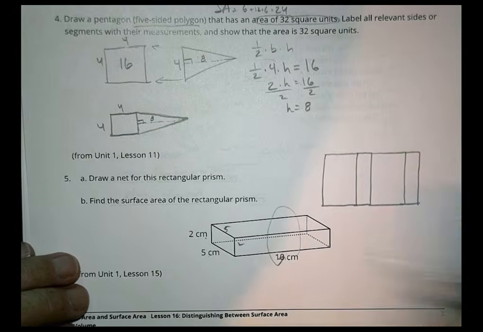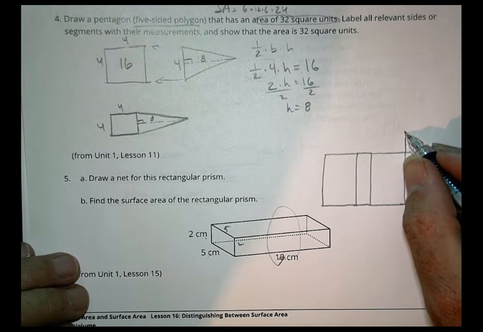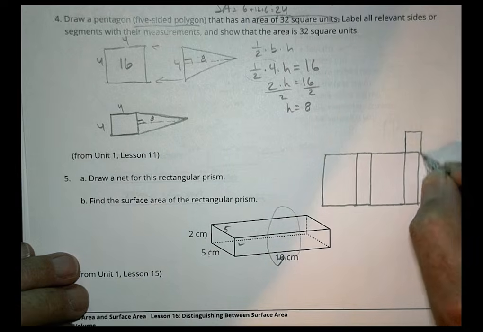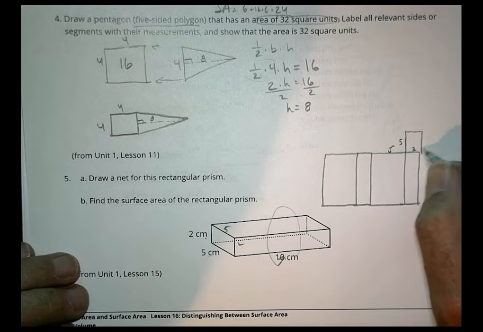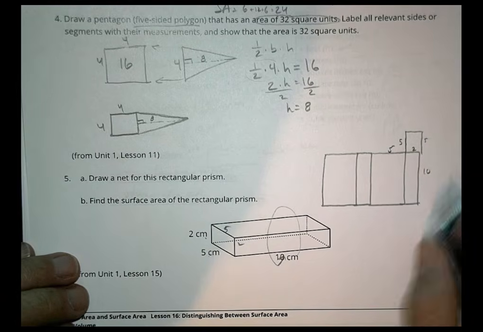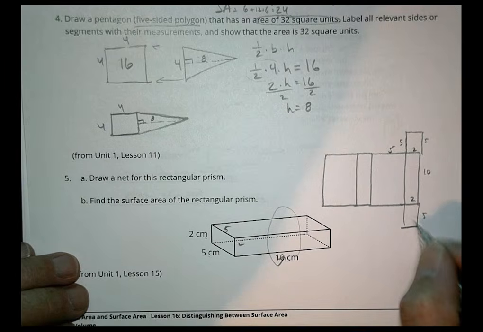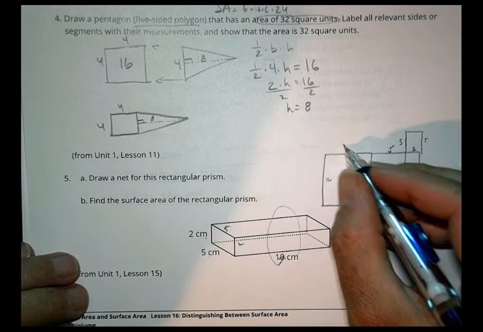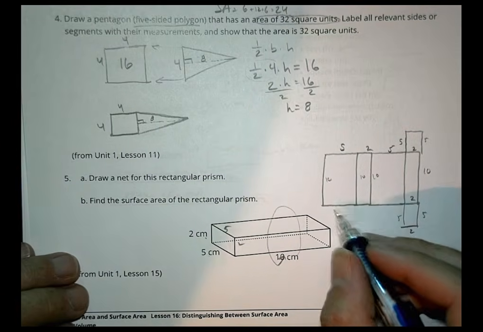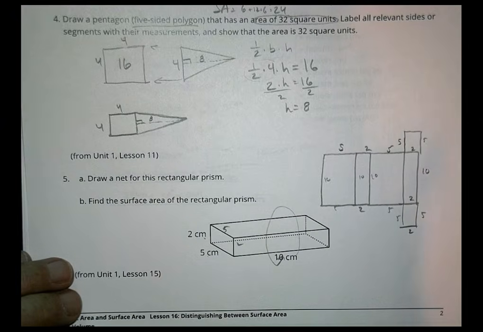Now I need to put the caps on them. So if I have a cap here of 2, my base, then I need to have the other side of a 5. So this becomes a 5 and a 5, a 2, a 5, a 10. And I do another one over here for a 5 and a 2, 2 and a 5. These are all lengths of 10. That's a 5 and a 2, a 5 and a 2 and a 5. So that's about what that net would look like.